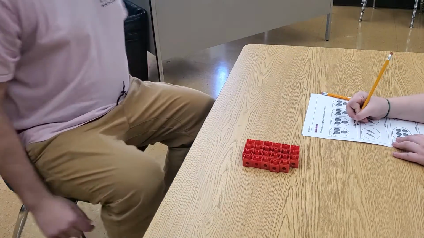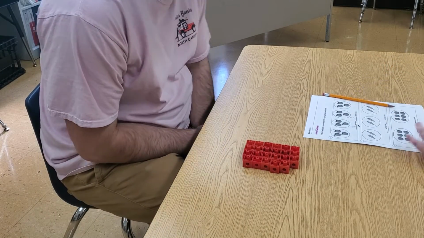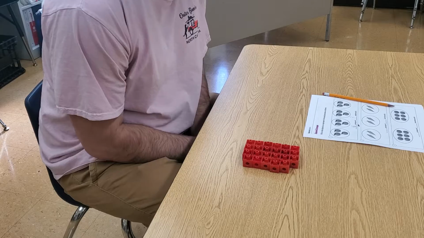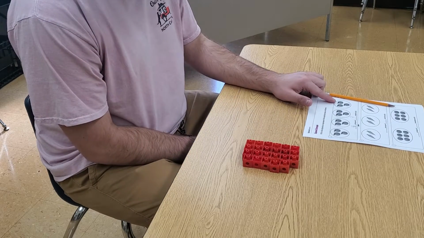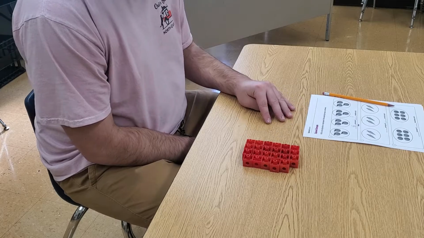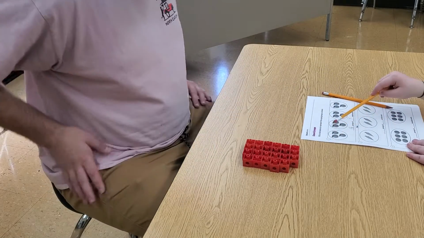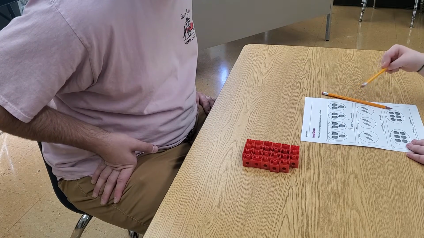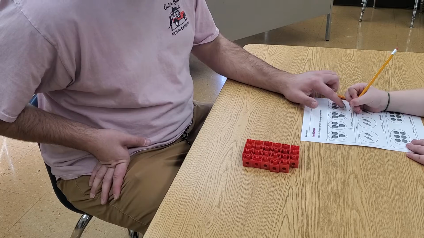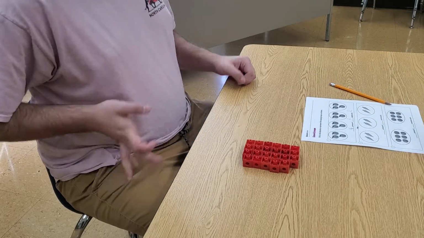So 4 groups of apples. And how many apples are in each group? 3. So then what's 4 times 3? If there's 3 apples in each group, and there's 4 groups, if you need to count them out, you can. Yeah, good job. You can just put that right there. Very good. Here's the next one.